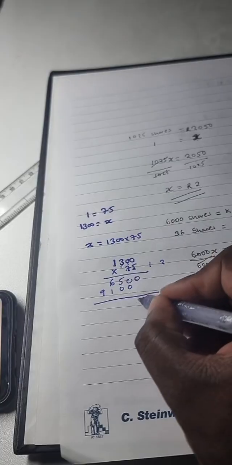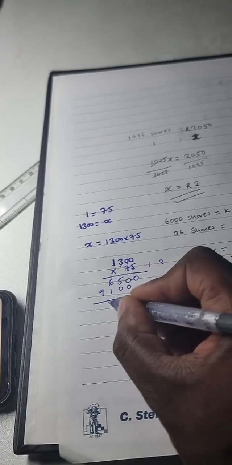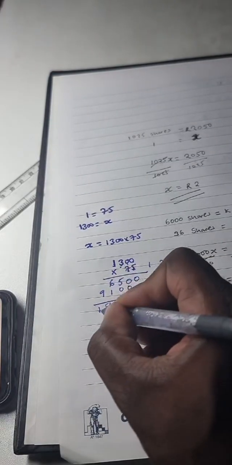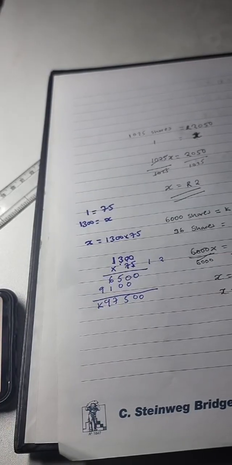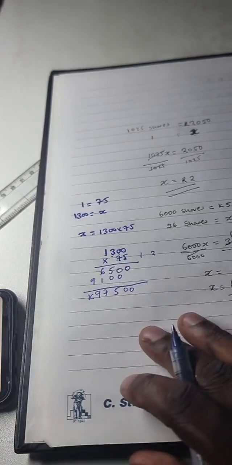Adding up, 5, 6 plus 1 is 7. Mary spent 97,500 for having those 1,300 shares, which were sold at 75 kwacha each. So this is how much she spent.